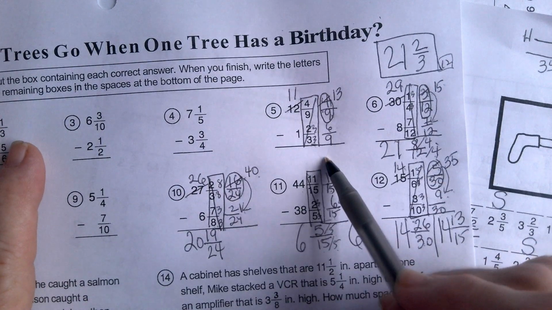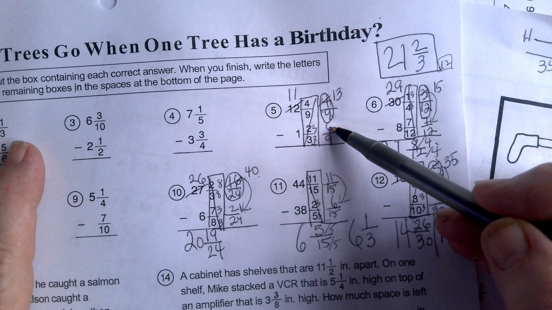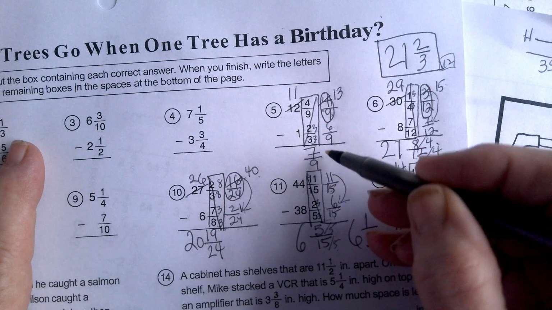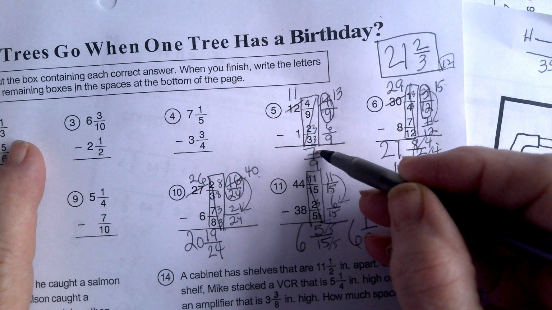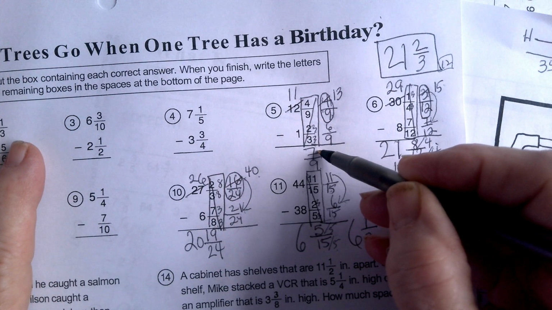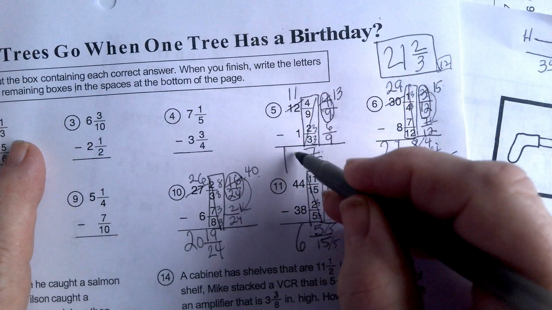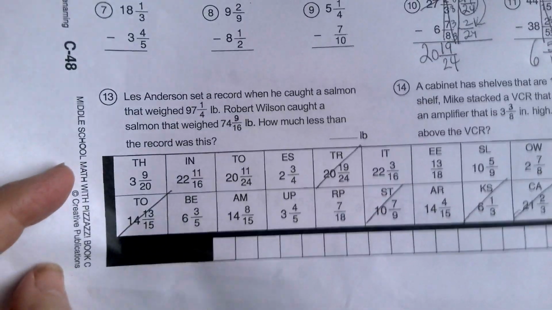So we're ready to go on this one. 13 minus 6. I think that's 7. 6 and 6 is 12 plus 1. Yeah, it's going to be 7 over 9. Can that be reduced, by the way, 7 over 9? Is 7 prime? Yes. Nothing else goes into it, and it doesn't go into that, so it's reduced all the way. 11 minus 1 is 10. So 10 and 7/9, right there. So we have 1, 2, 3, 4, 5. Okay, so we're doing good.